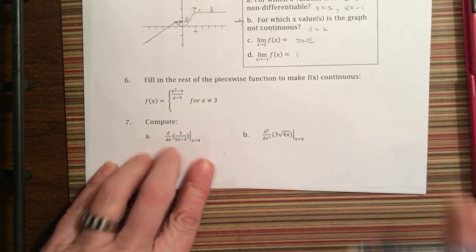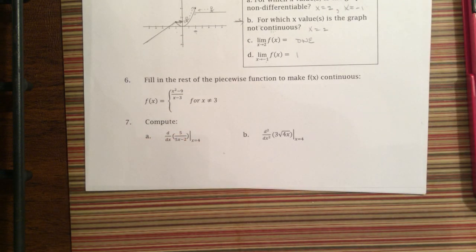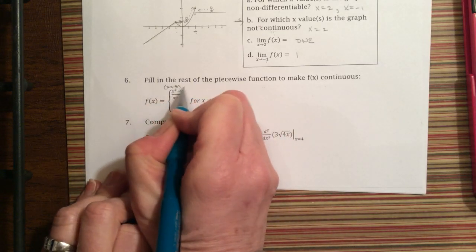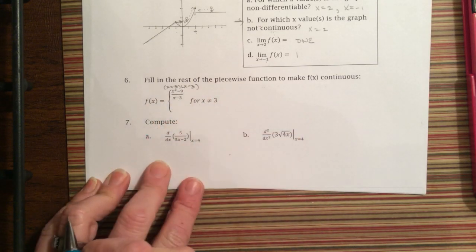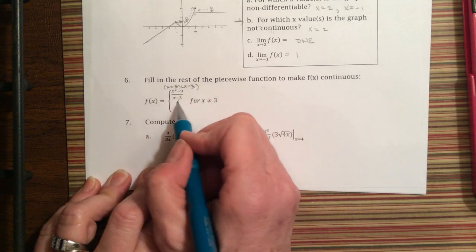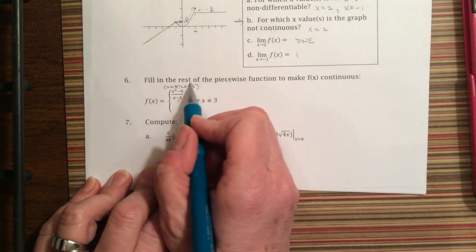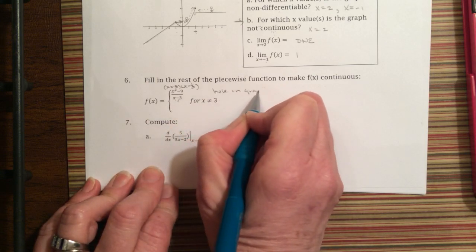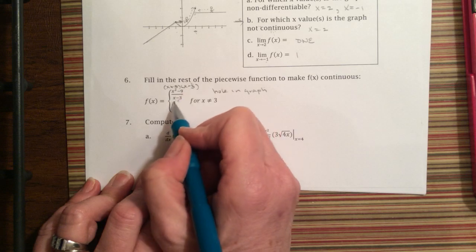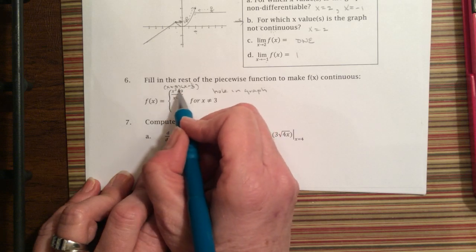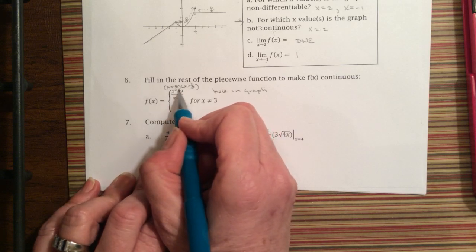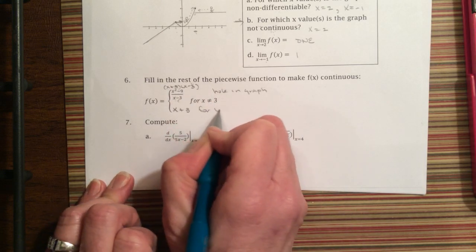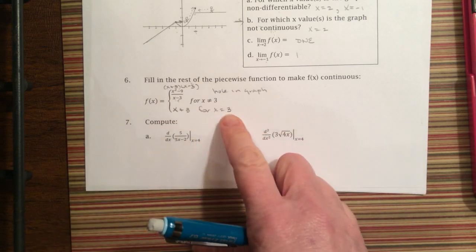Number 6, fill in the rest of the piecewise function to make it continuous. So we talked about the fact that if you have a rational function where you've got a common factor top and bottom that are going to divide out, that creates a hole in your graph. Once you divide it out, you just end up with this linear equation, x plus 3. That is the equation you want to use to fill in the hole.